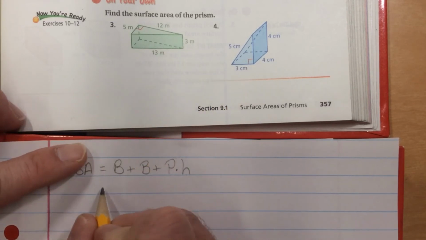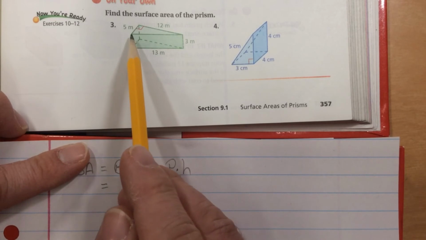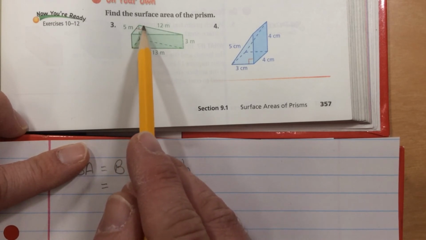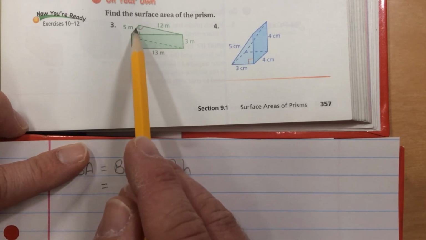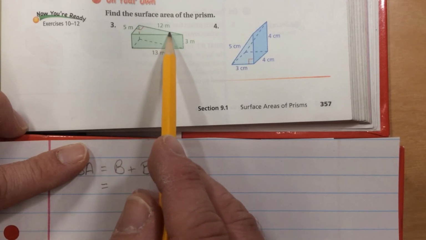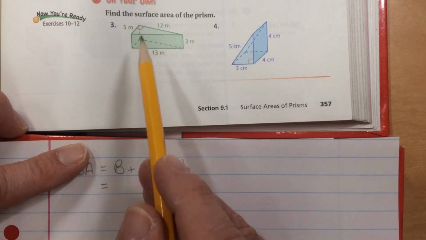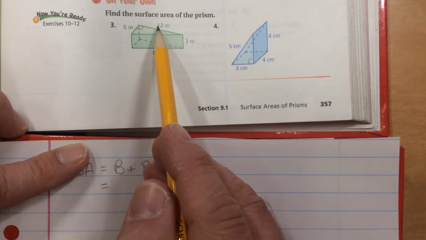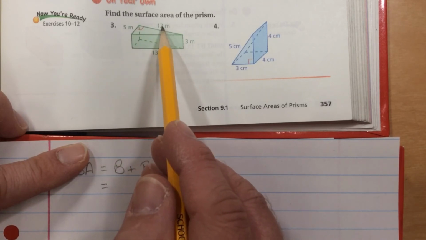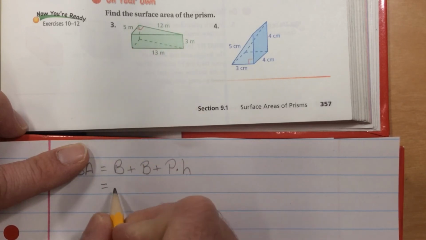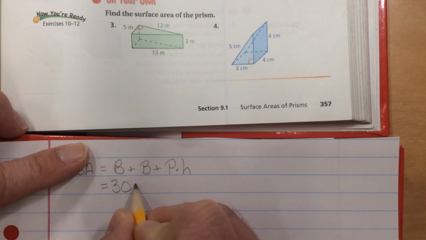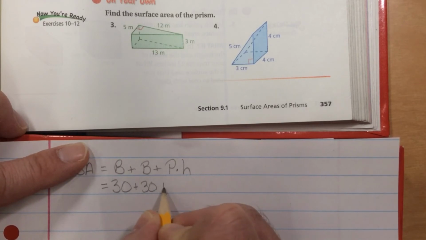Let's do this one. So the area of the base, we have, here's the little perpendicular symbol. It's touching the 5 and the 12, the base and the height. So 1/2 of 12 times 5, so half of 12 is 6, and 6 times 5 is 30. So the area of the base is 30. The area of the other base is, of course, 30.